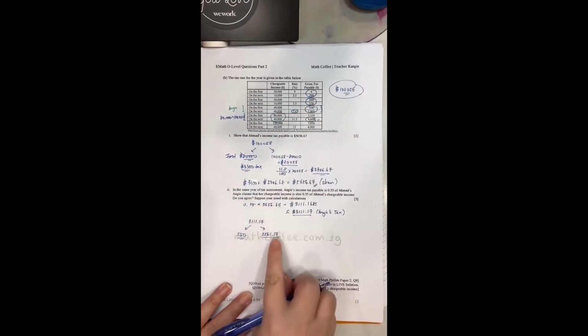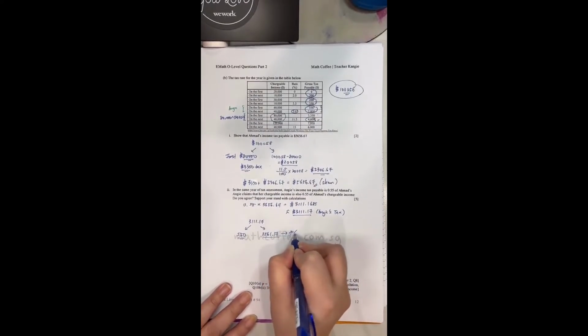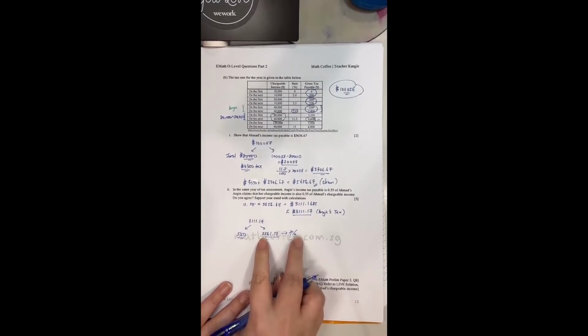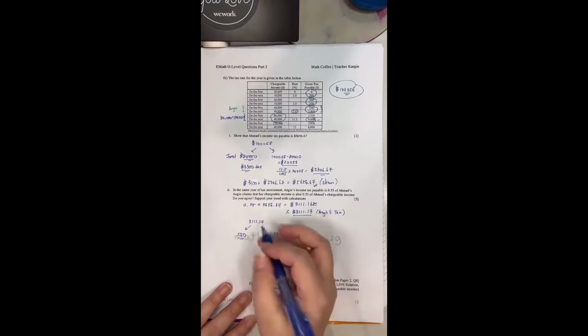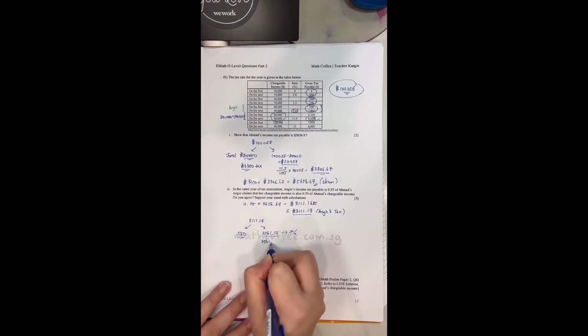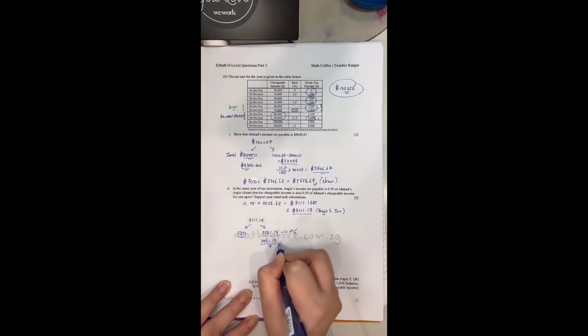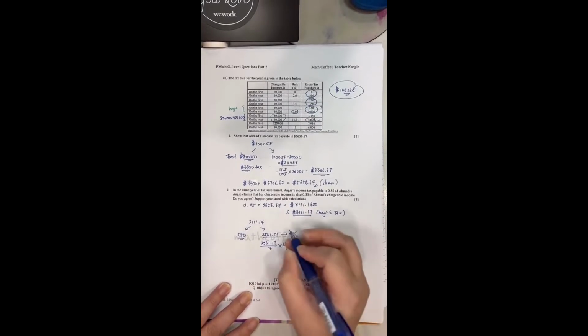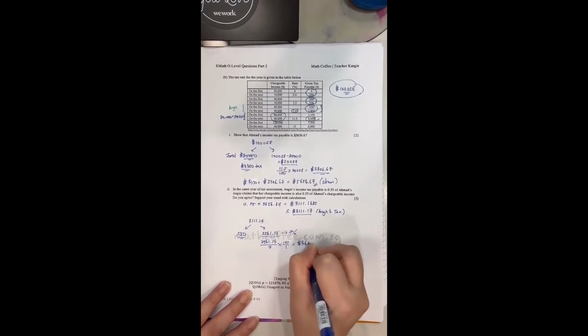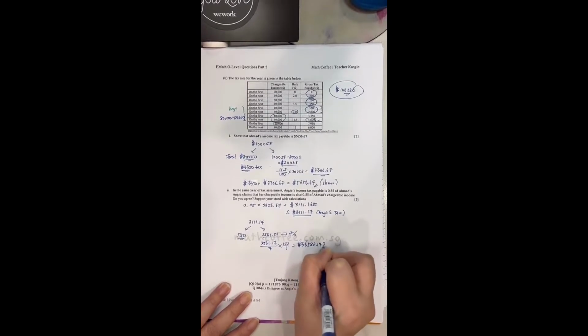So we know this is 7%. Let's calculate the 100%: 2561.17 divided by 7 multiplied by 100. We get 36588.142.